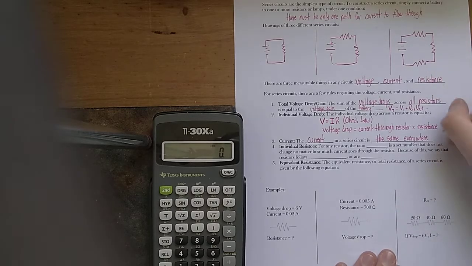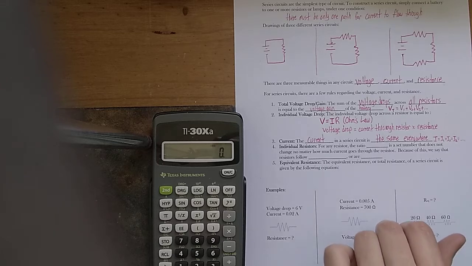So I'm going to write that down for you as well. I equals I1 equals I2 equals I3 equals ... Current everywhere in a series circuit is the same. Let's move on. Two more topics.